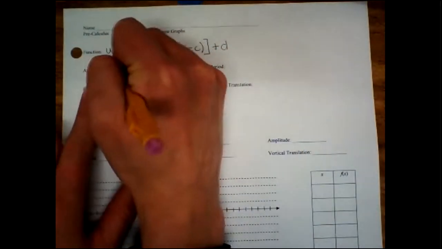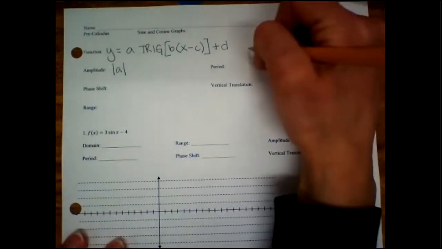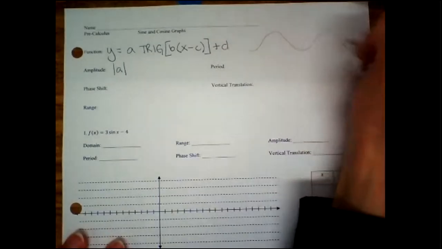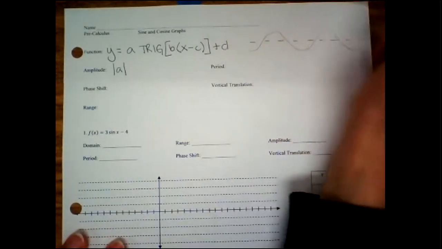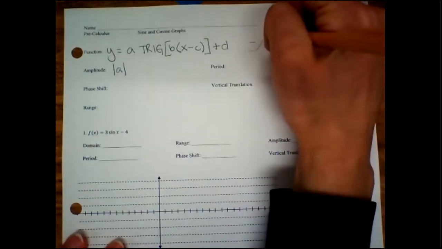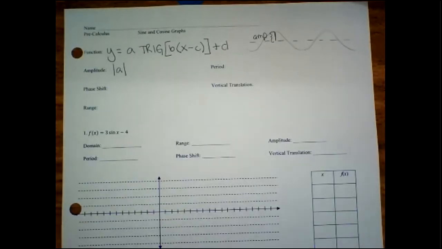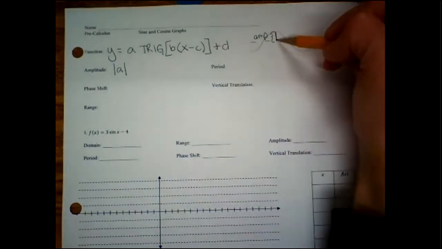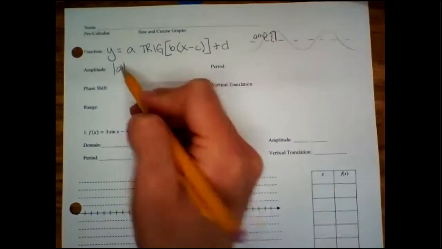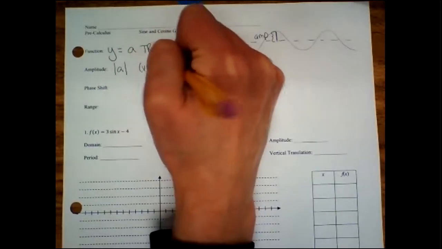Amplitude is the absolute value of a. So whatever that coefficient is, you just make it positive, that's the amplitude. When you have a wave like this, you have this center line. The amplitude is the distance from that center line. This is your amplitude. I'm not great at drawing, but do you get what I'm saying? The amplitude is that distance you get from the center line. So that's A. In other words, that's your vertical stretch or shrink.